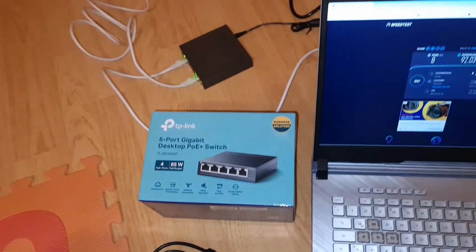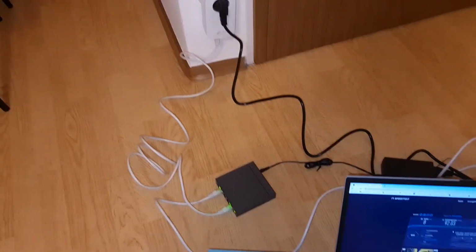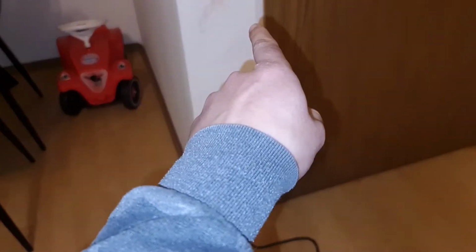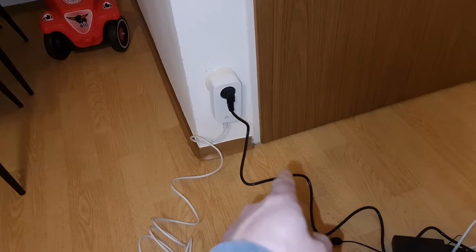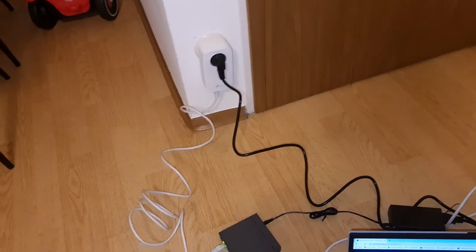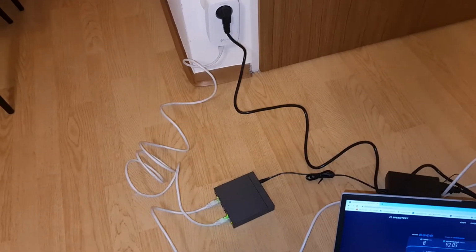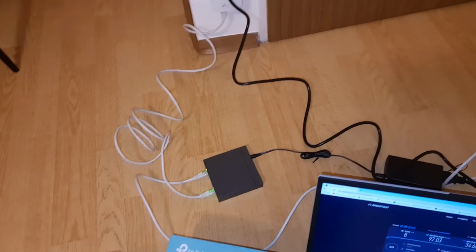In my situation, I needed to power two devices with the internet, and at the same time the router is behind the door, and I need it here, and I can close my door without cables on the floor, and I didn't want to use Wi-Fi. So this is just a demonstration of how to power your device.